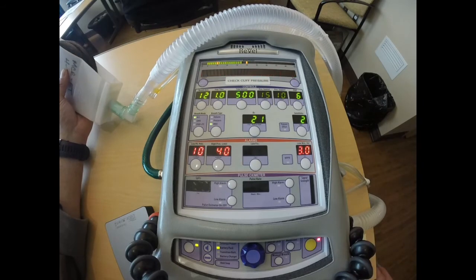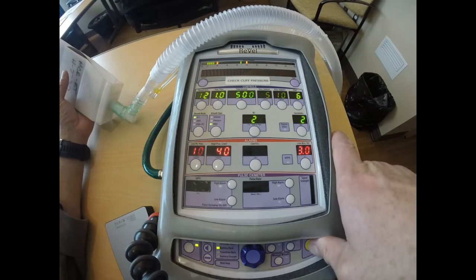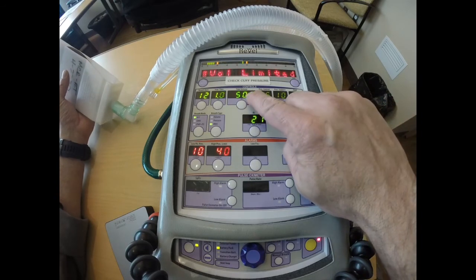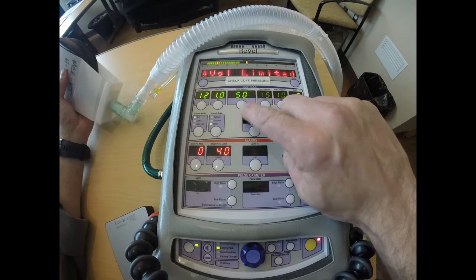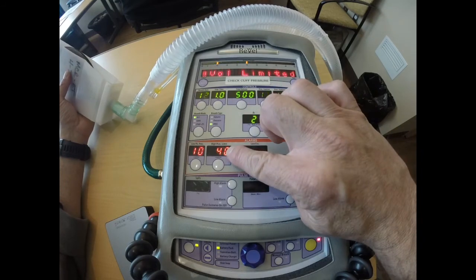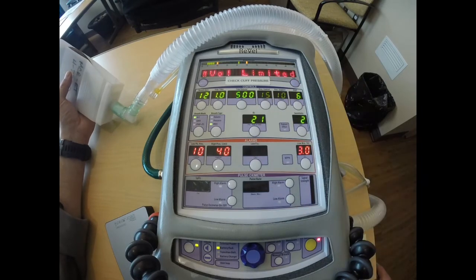There's also a high pressure alarm that I didn't mean to do, but my volume limited alarm is the one that I'm looking at right there. And so again, the volume that is being administered is 500, but it's doing that at a pressure greater than 35. So there are a couple of different actions I can take.